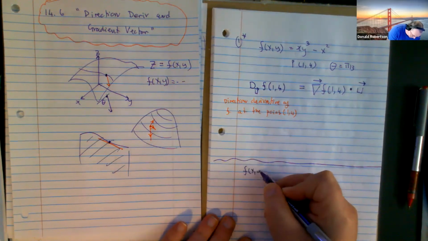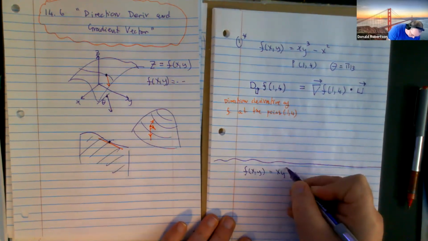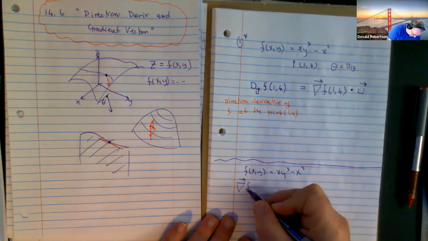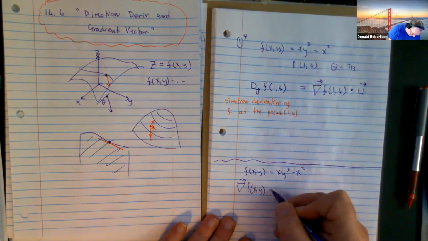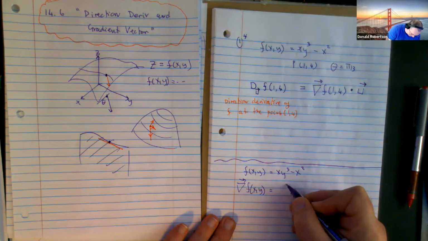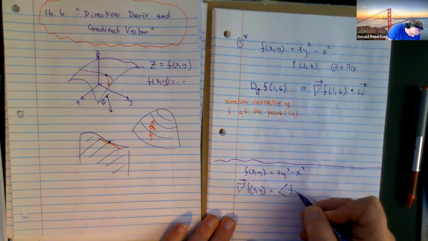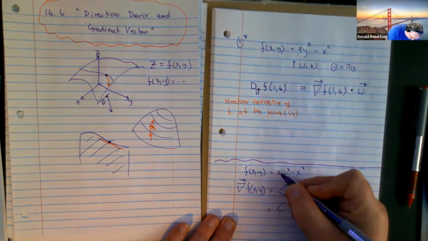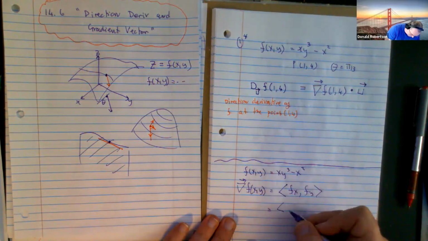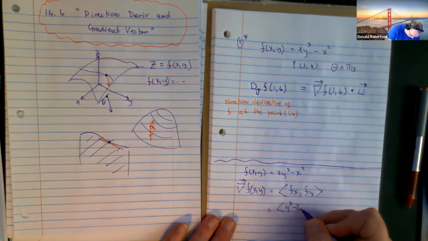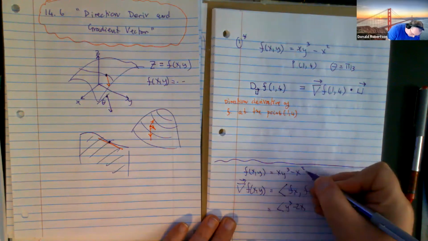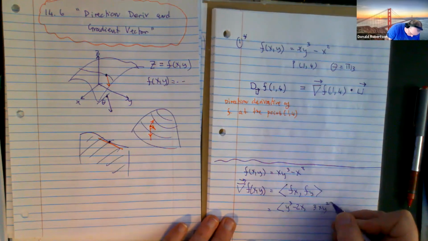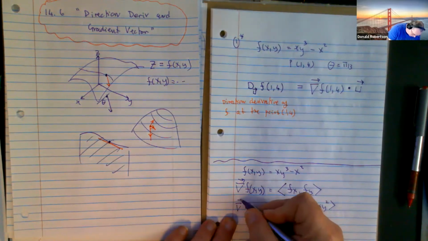Let's find the gradient part of the answer. So that's the original function. The gradient of f is the partial derivative with respect to x, comma, partial derivative with respect to y. Differentiate this with respect to x, and you get y cubed, take away 2x. Differentiate this with respect to y, and you get 3xy squared. So far, so good.